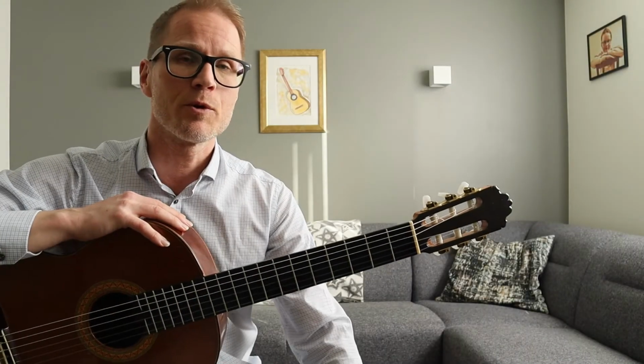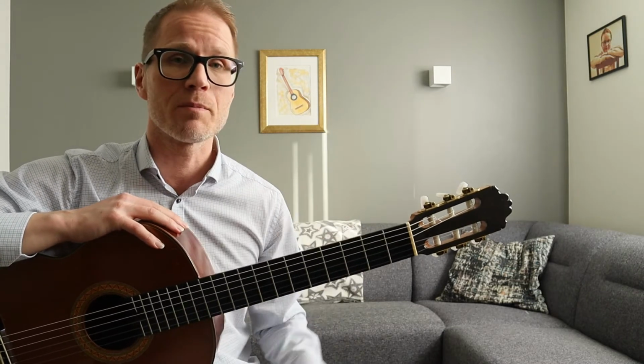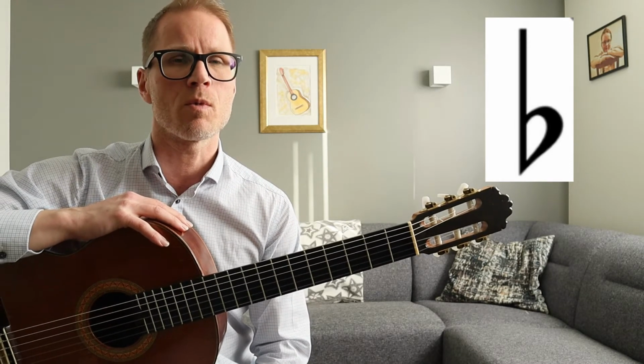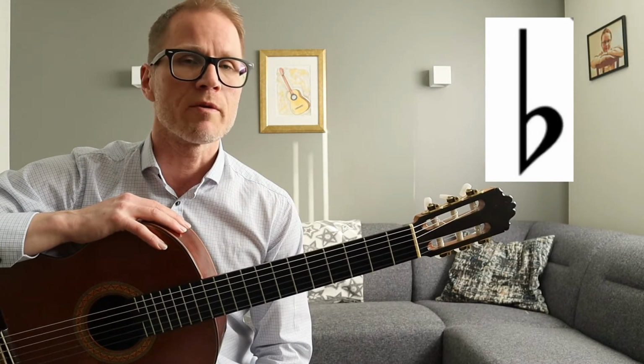Before we start learning the new notes, we need to know 3 symbols, and the first one is the sharp, and this one raises the note up a semitone or 1 fret on the guitar. The next one is a flat, and this one lowers the note down 1 semitone or 1 fret down on the guitar. And then there's the natural. This one restores the note back to its natural form.